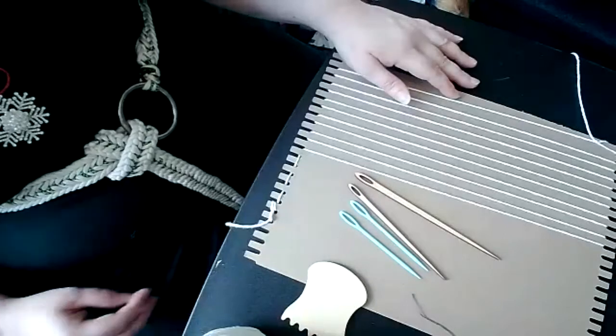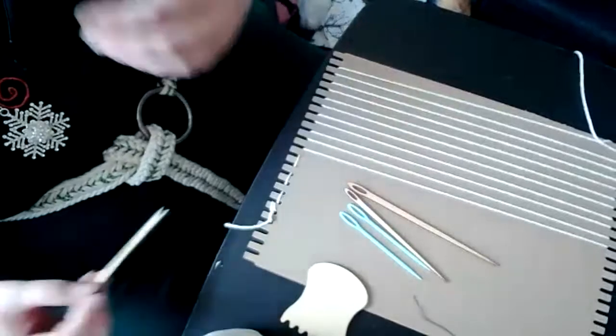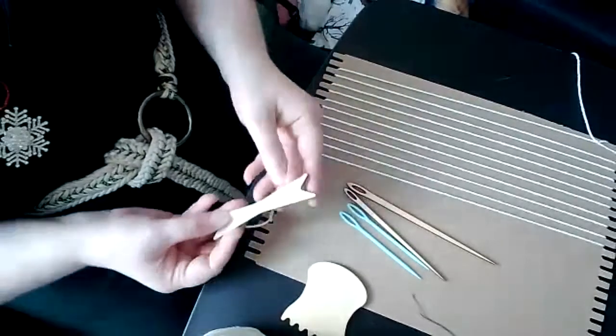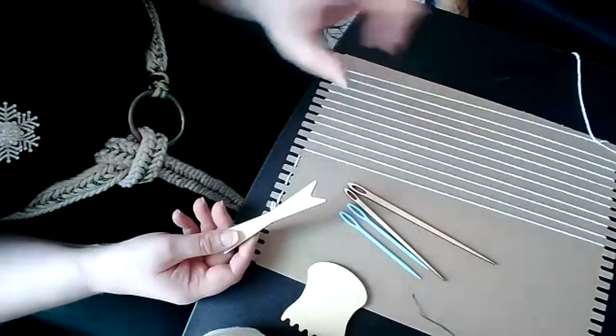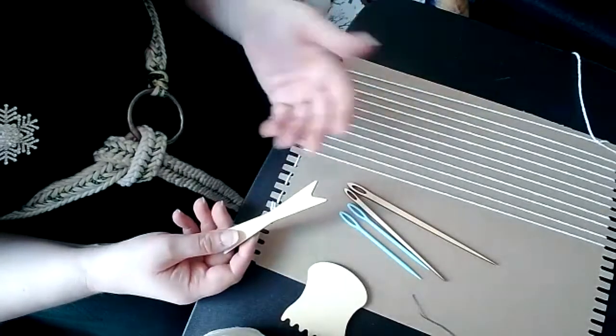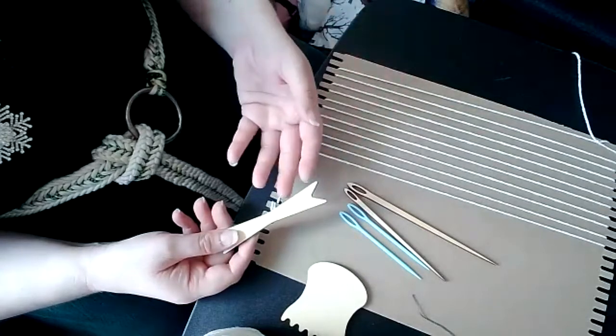You can also get what are called tapestry bobbins, and those allow you to wrap the yarn around it like on a shuttle, which is what this is, but they have a point on them so that you can weave with it still. They're very similar to bobbin lace bobbins, but they tend to be a little bit thicker and heavier.